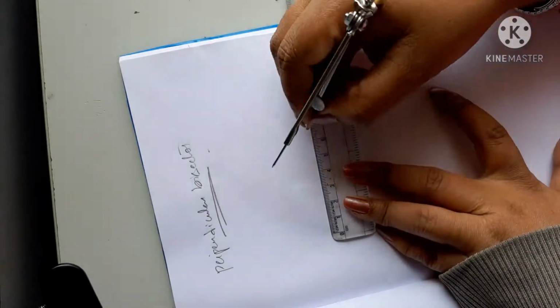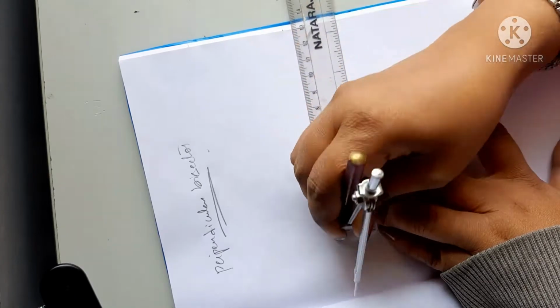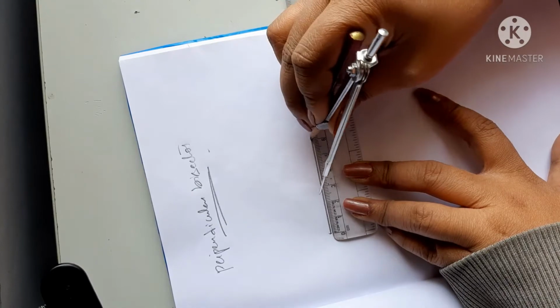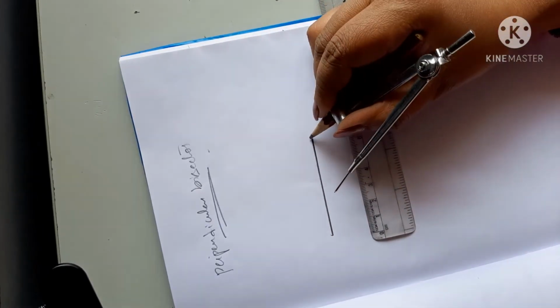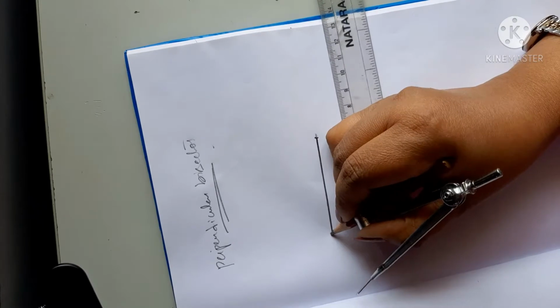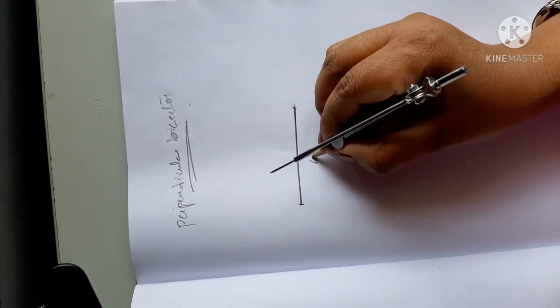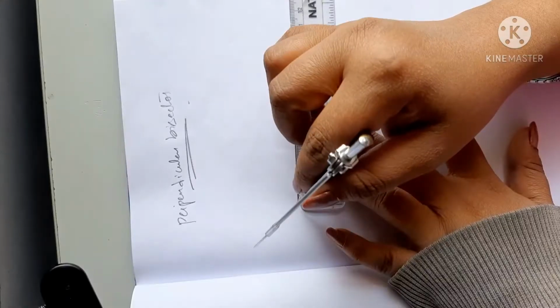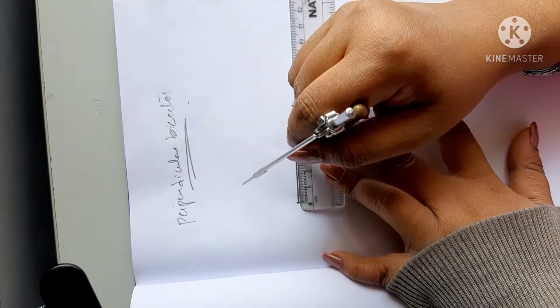Now if I take a line segment of 6 centimeters. This is a 6 centimeters line segment. What is exactly half of 6 centimeters? Because it is 6 centimeters, you can easily say 3 is the half of 6 centimeters, right? Now this is the 6 centimeters and 3 is the midpoint.